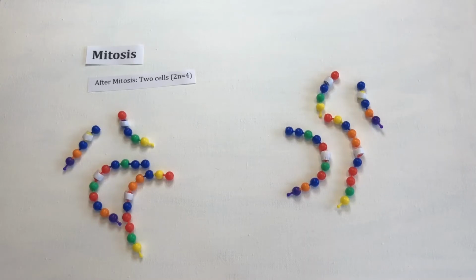So this is useful for growth and repair, where you need more of the exact same cells with all the same genetic information. This is also good for asexual reproduction. Like, for example, single-celled organisms would go through this division in order to make then 2 individuals. All right, so that's mitosis.